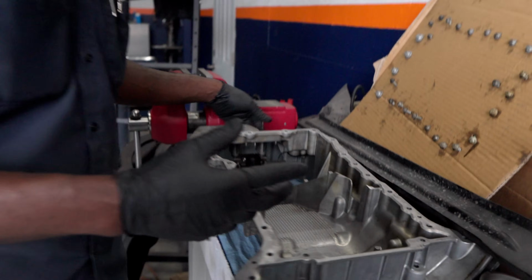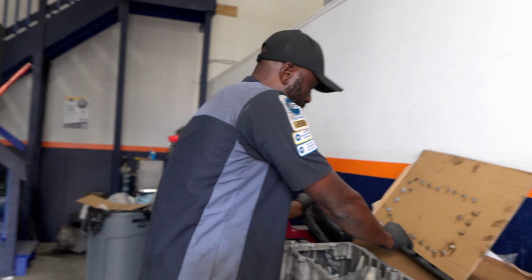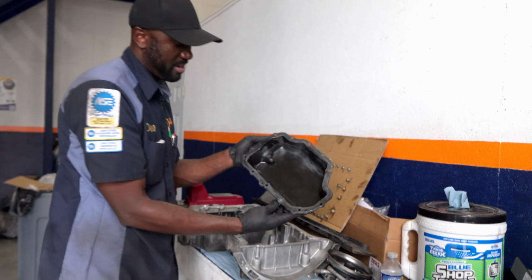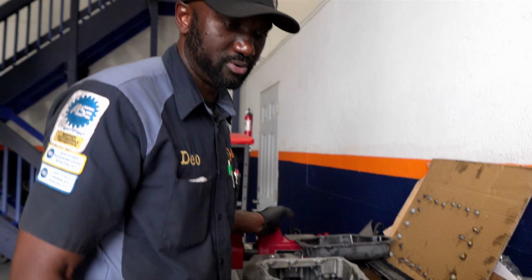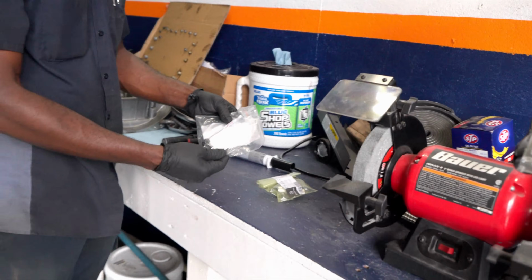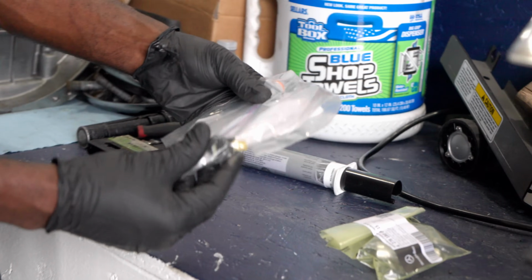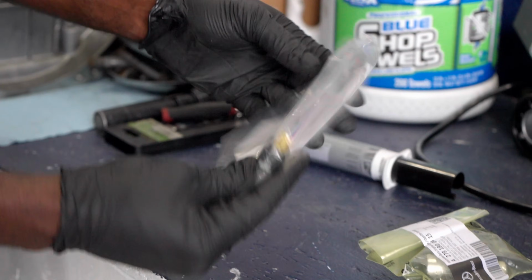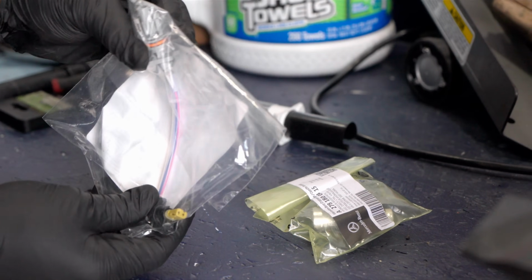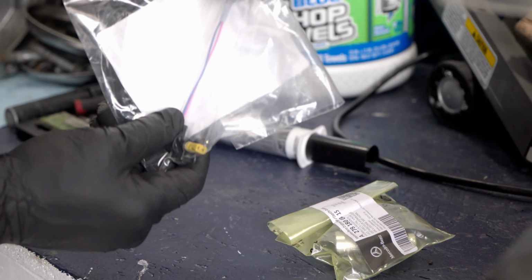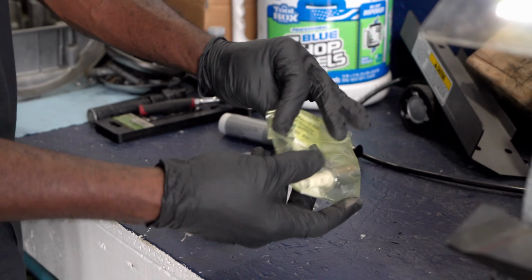I'm gonna take you under the vehicle so I can show you how we removed it. So this is the bottom metal oil pan. Now, here are the components that we're going to replace. This is the solenoid wiring harness. This is the part number for it. Okay. So this connector sticks up, and then this is the solenoid itself.